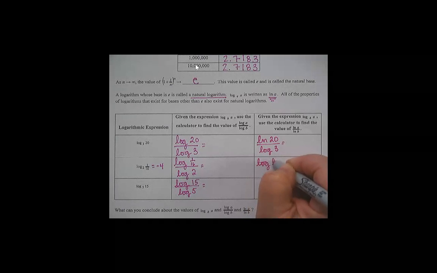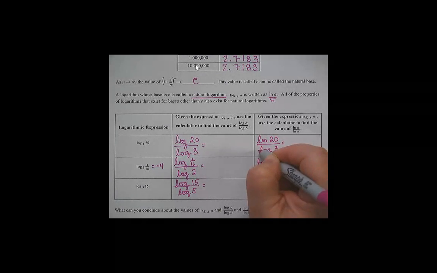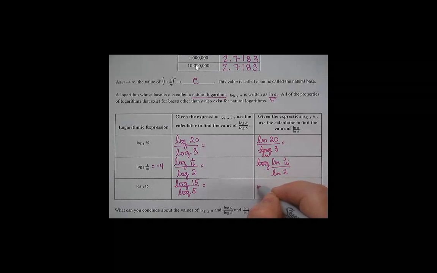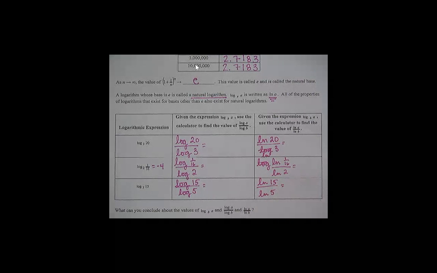Whoops, not log, ln. I keep writing log. This is supposed to be ln. My bad, I'm so used to writing log. So I'm writing ln of 15 over ln of 5. I'm just going to show that those are going to be the same.